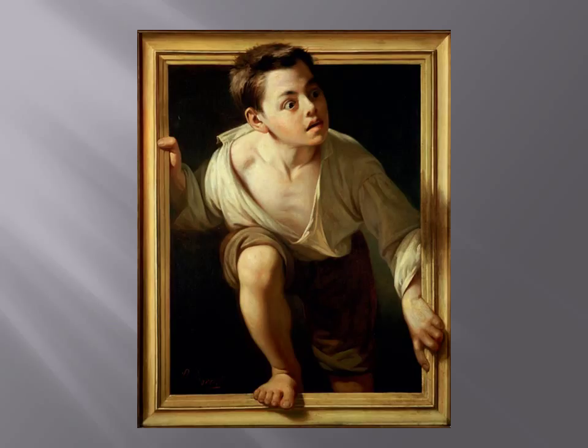Interestingly enough, this portrait of this young boy is very realistic. The situation is totally fantastic and fantasy-driven, but the portrait itself is highly realistic, highly imitational. If this were a portrait of a young boy in the 18th century, this looks like it. It looks almost photographically real.